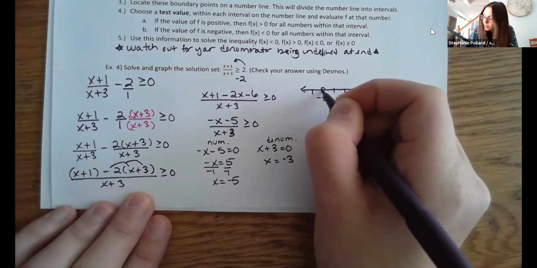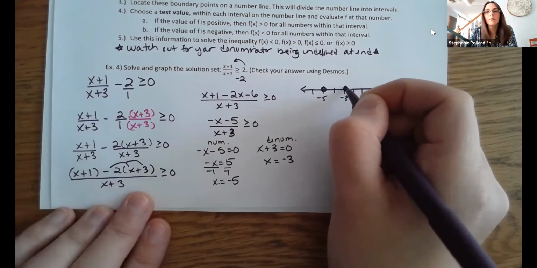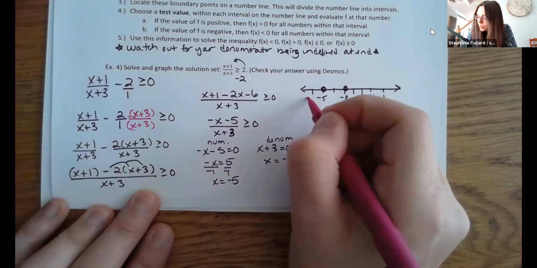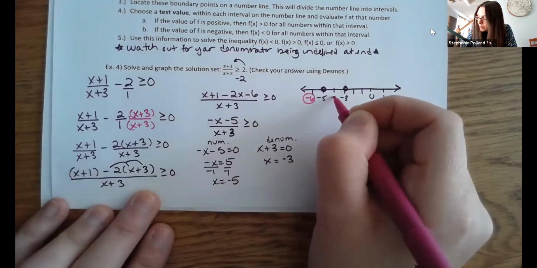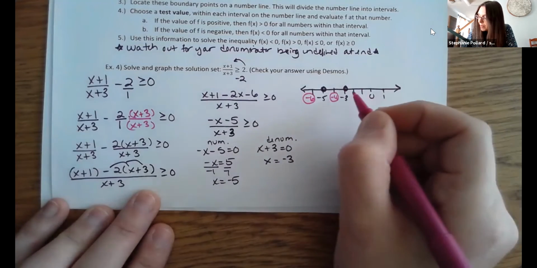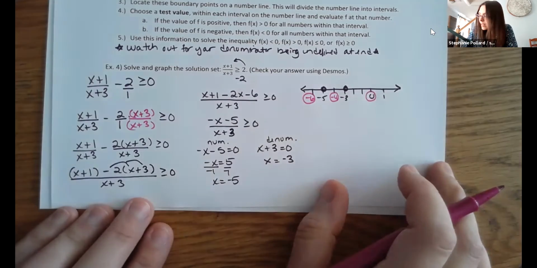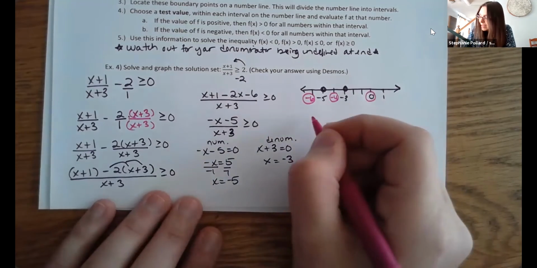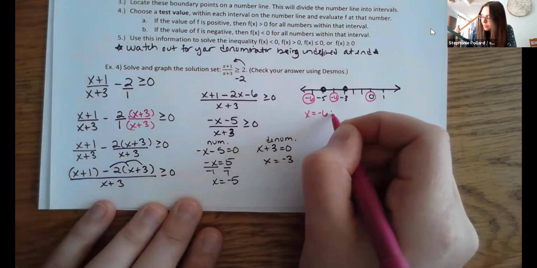Okay, so one boundary point and another. Now the process is going to be very similar here. I do need to pick some test points. So I'm going to choose -6. I'm going to choose -4 in here. And then here I'm going to definitely choose 0. So you can tell I tend to choose 0 because it's usually pretty easy to plug in. And again, we really just need to know if it's positive or negative.